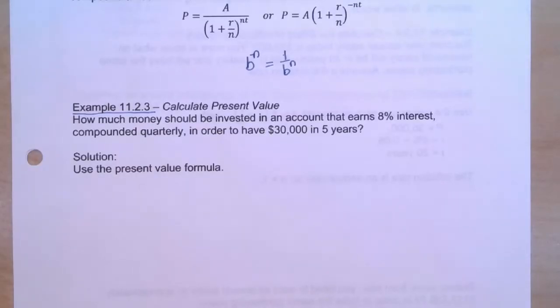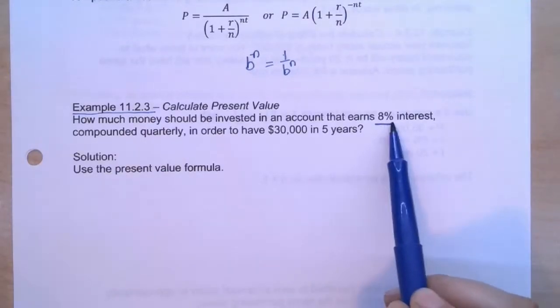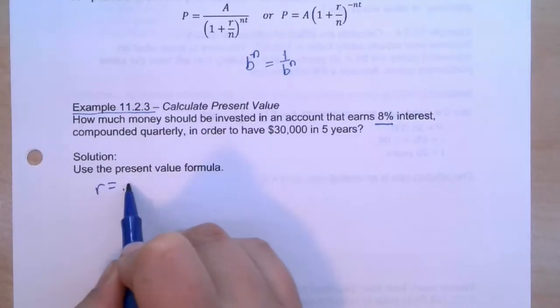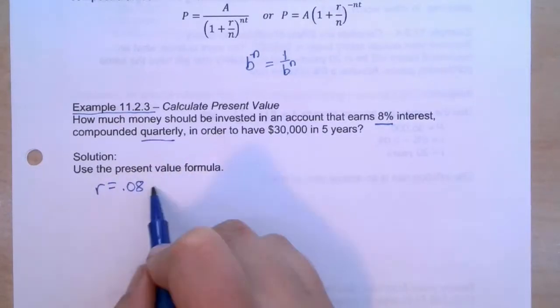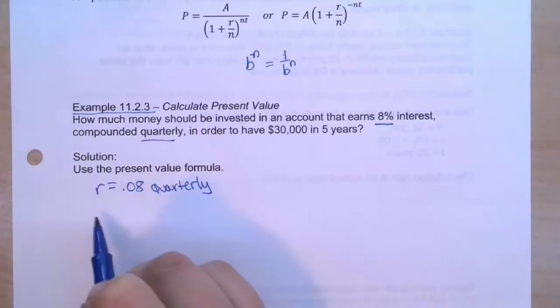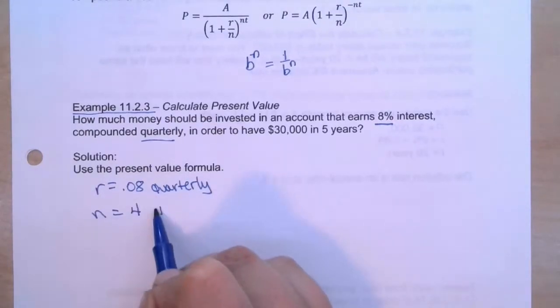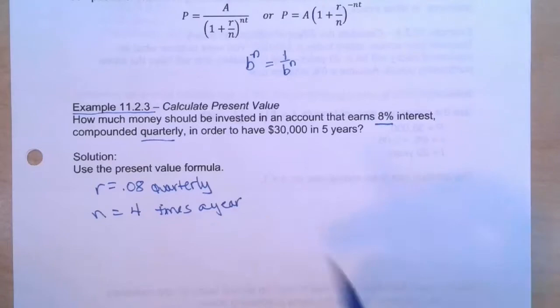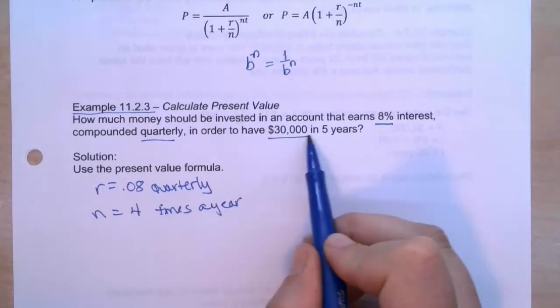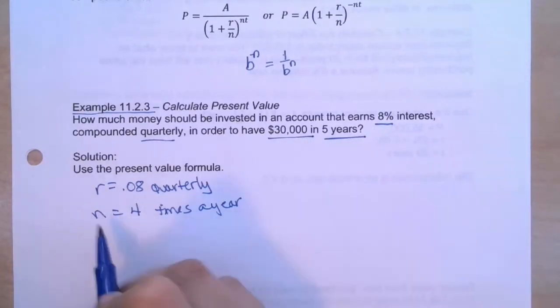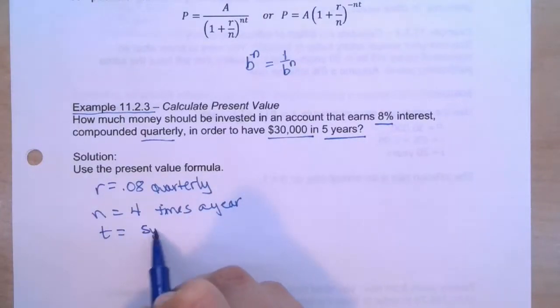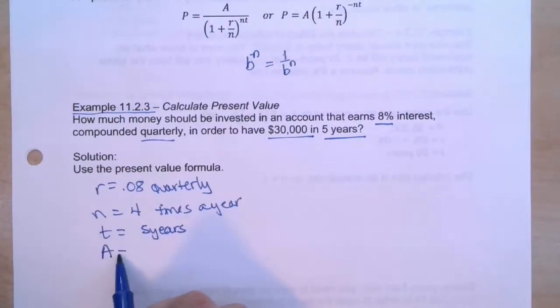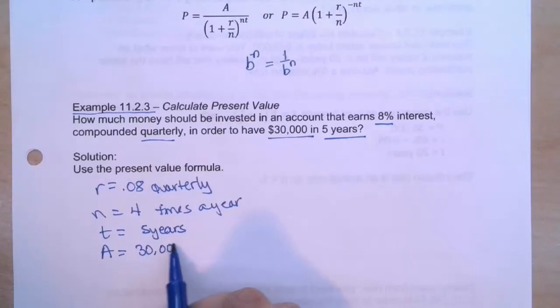So let's look at this example, 11.2.3. How much money should be invested in an account that earns 8% interest? So we know R is 0.08. It's compounded quarterly. So that means we're doing it 4 times a year, in order to have $30,000 in 5 years. So we have T is 5 years, and our A is $30,000, right?